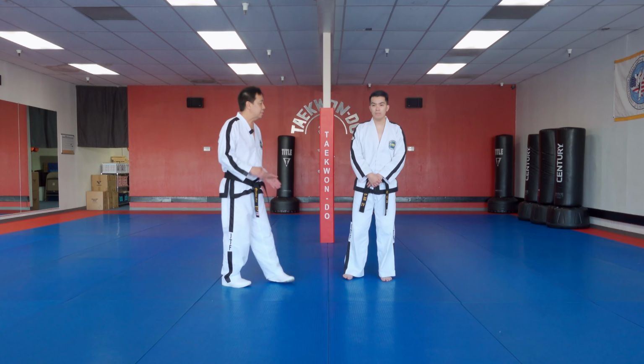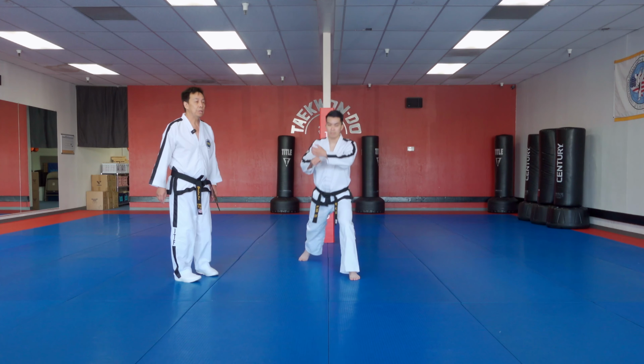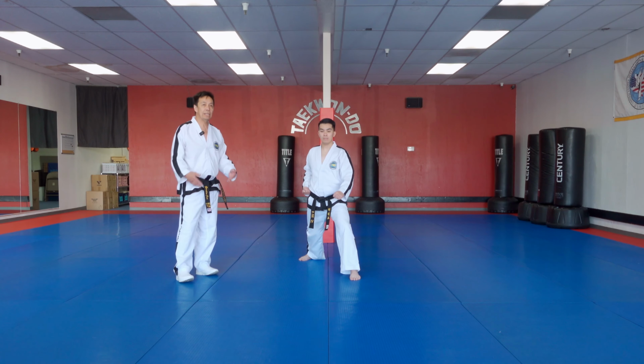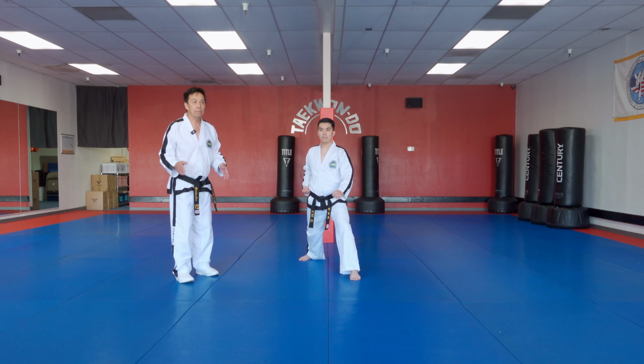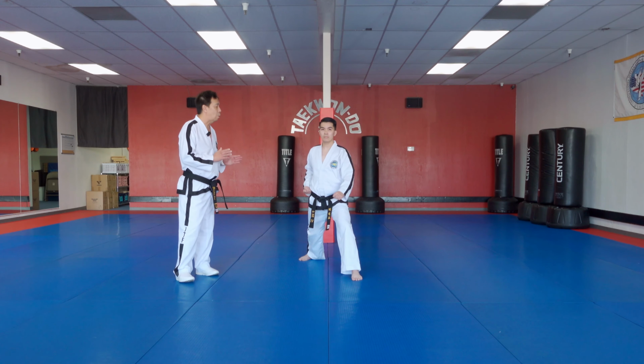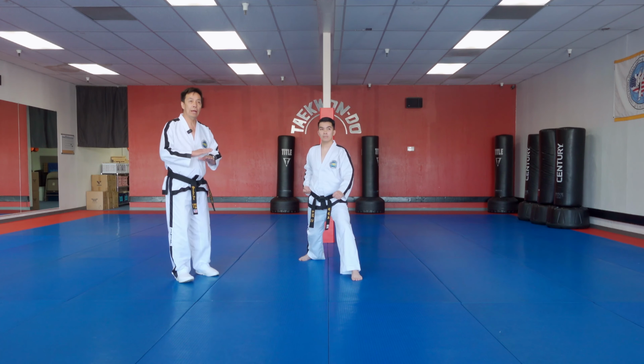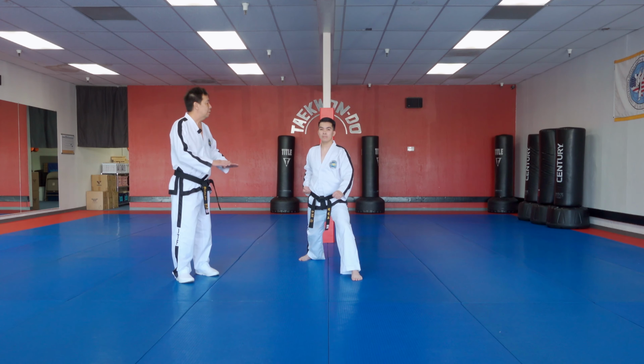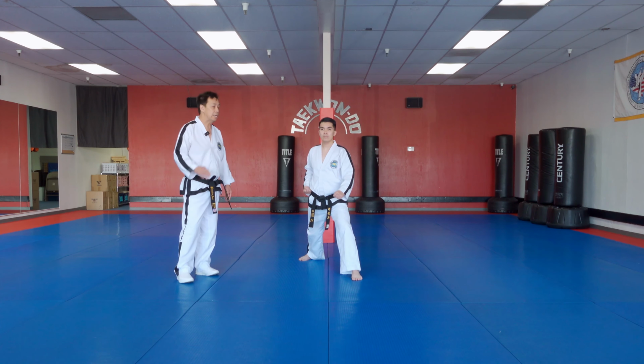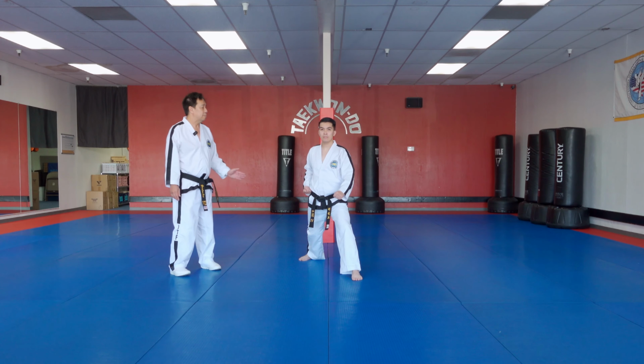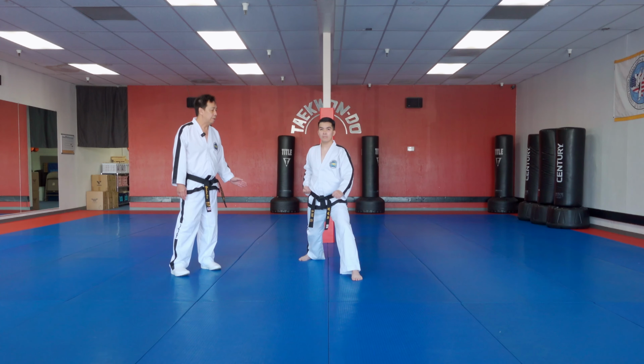Now Mr. G is going to step forward and he's going to execute a right walking stance, and it could be any stance, but in this case we're going to use the walking stance. It kind of helps define, or it really shows these different ideas. So he's going to demonstrate sine wave. Ready? Go.